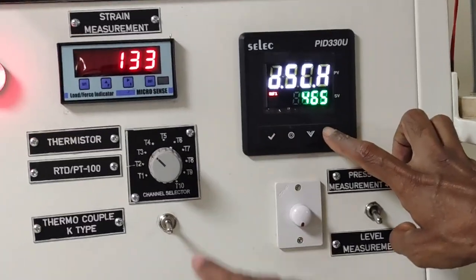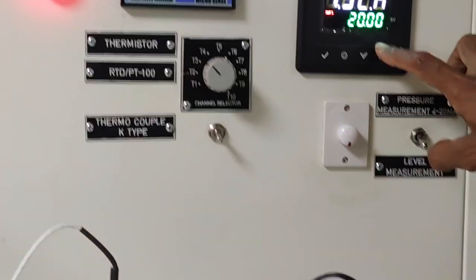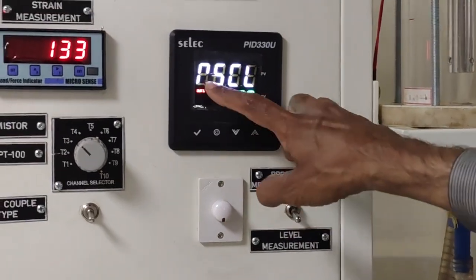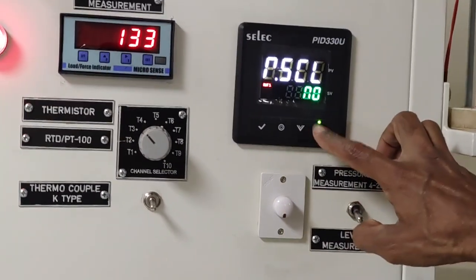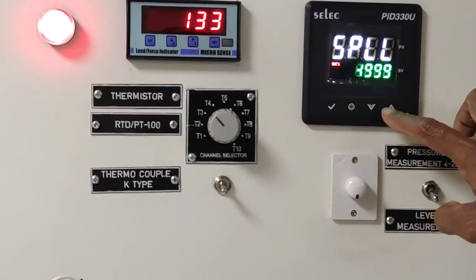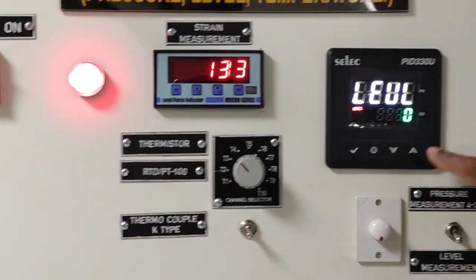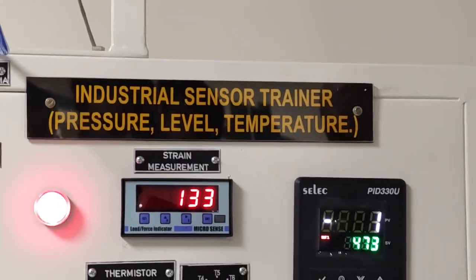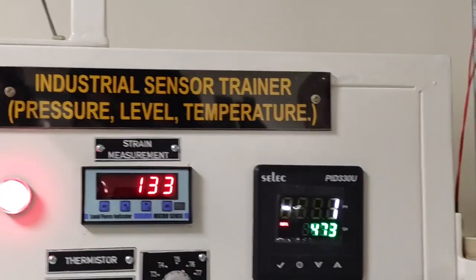4 to 20 milliamps. So for 20 milliamps, we have set 465. Then reverse scaling low is not required. Level 0, then you come out. This programming manual is there, I will give you also.